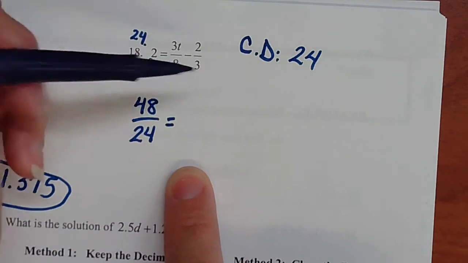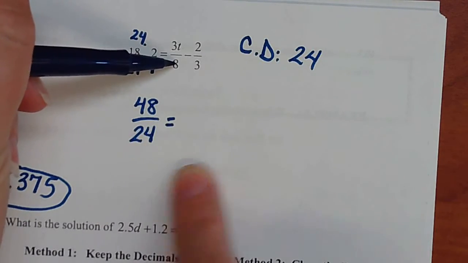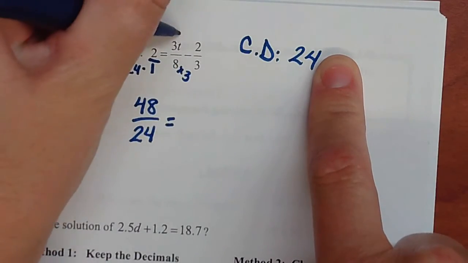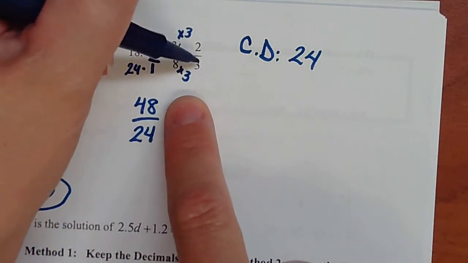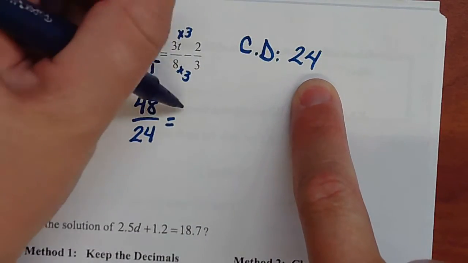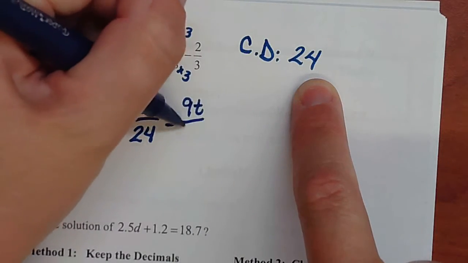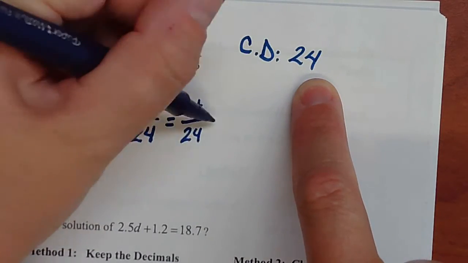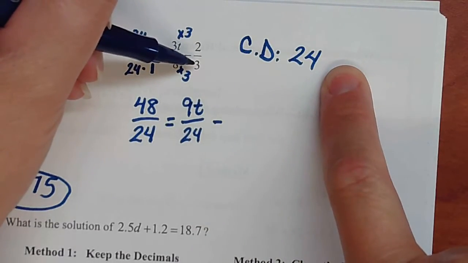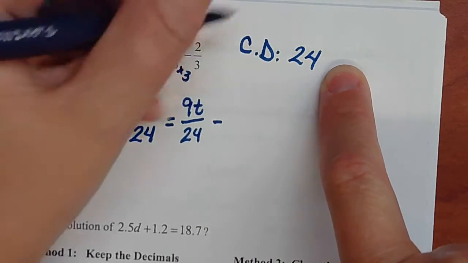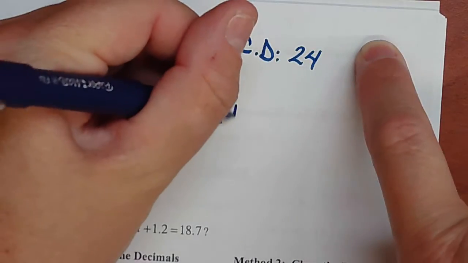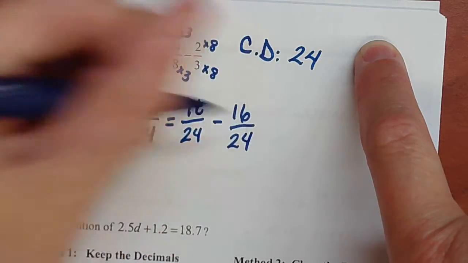Equals. What do I multiply the 8 by to get 24? 8 times 3. Now, I'm not multiplying it by 3 because this is a 3. That's just how I get a 24. So 3 times 3 is 9t over 24. Then you have a minus. How do I get the 3 to be a 24? Multiply by 8. 2 times 8 is 16 over 24.